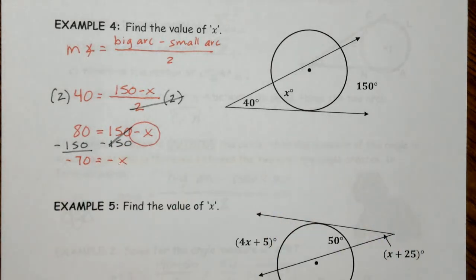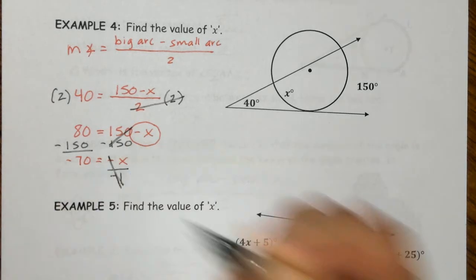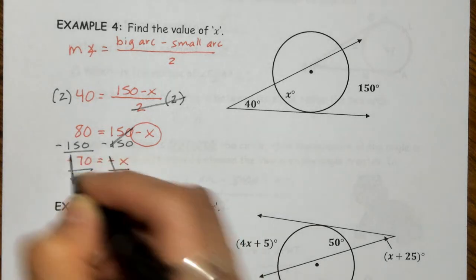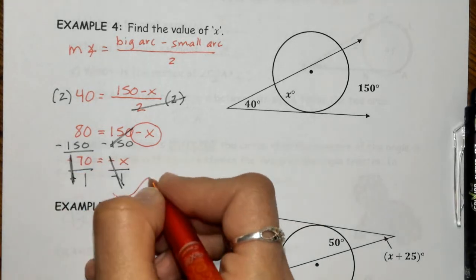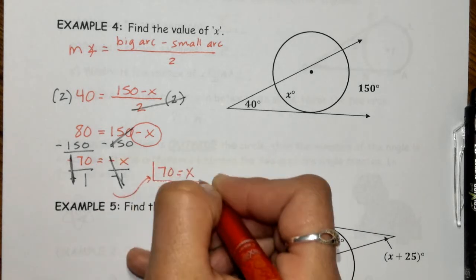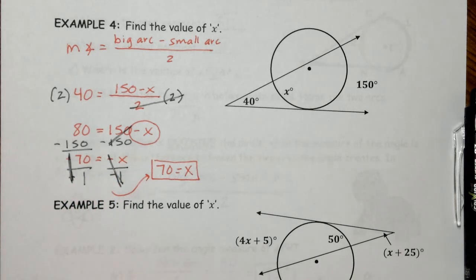To get rid of that negative x, all you're doing is dividing by negative 1 to cancel that negative. Divide by negative 1, and now it cancels these negatives. X is going to be equal to just 70. So you just need to take the negative. Once you get down here, if you have a negative on both sides, just get rid of the negative. Okay?